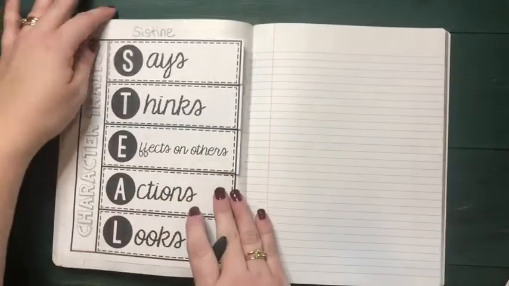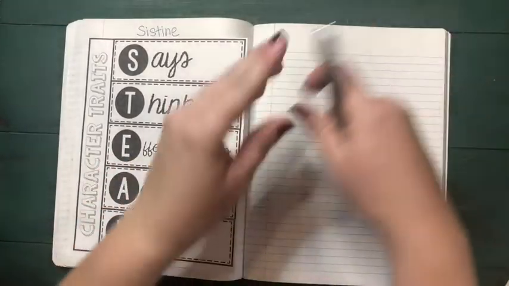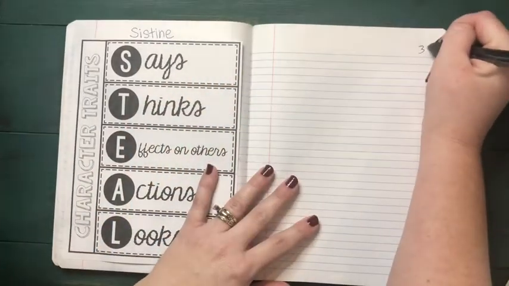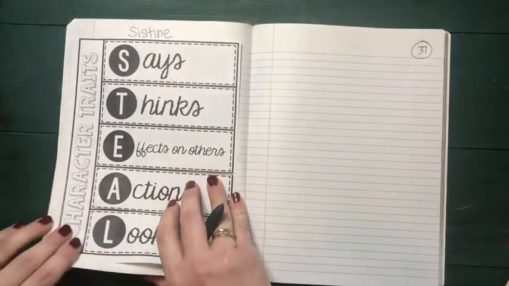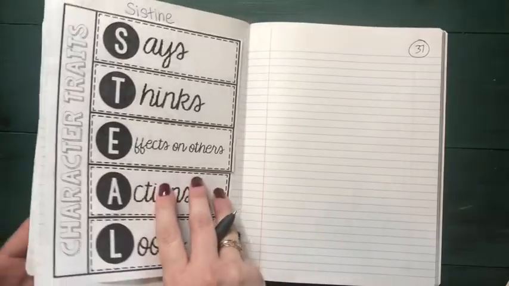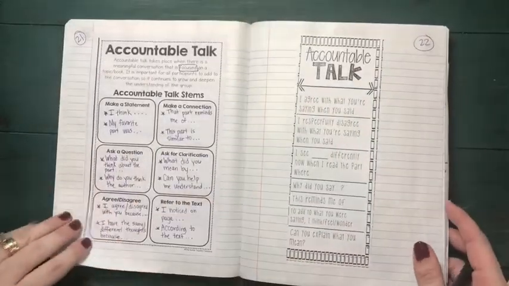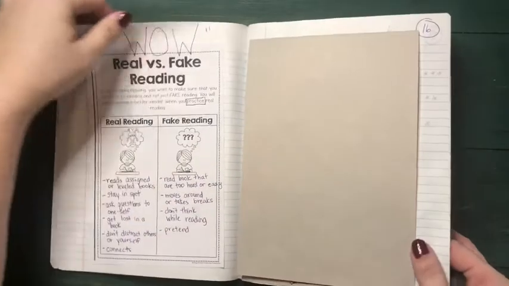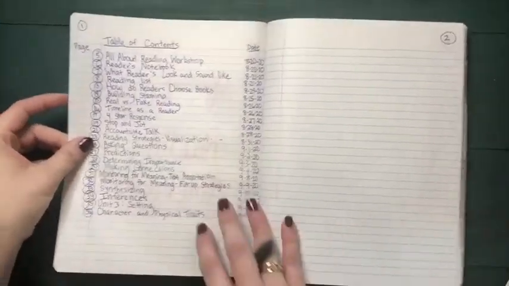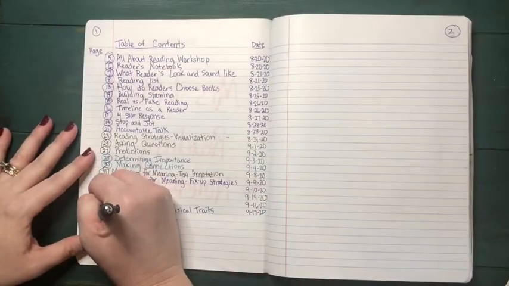Today we're going to be moving on. So we're going to write the next page, which is page 37. And today we're going to be creating defensible ideas about our characters. So we're going to turn back to the table of contents, and we're still in our character unit.